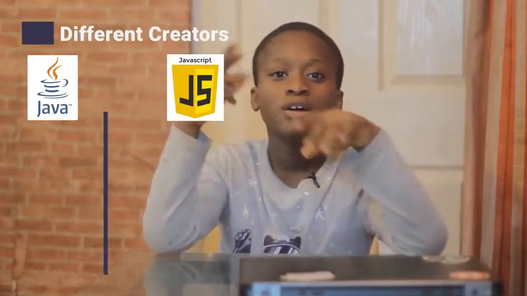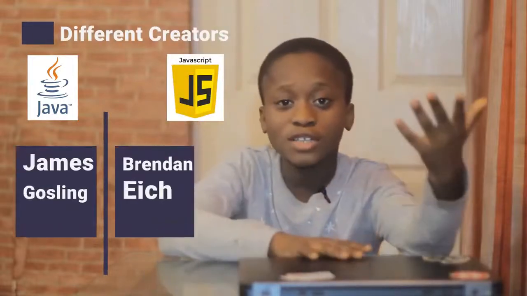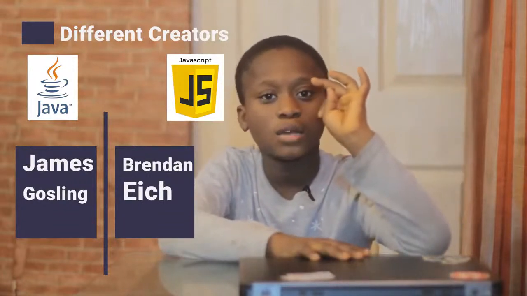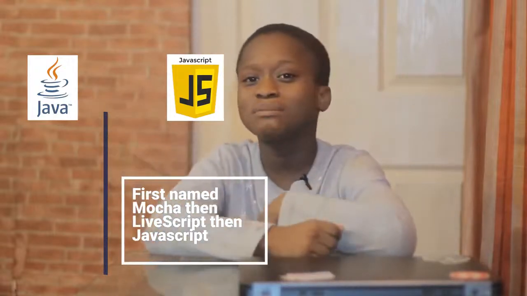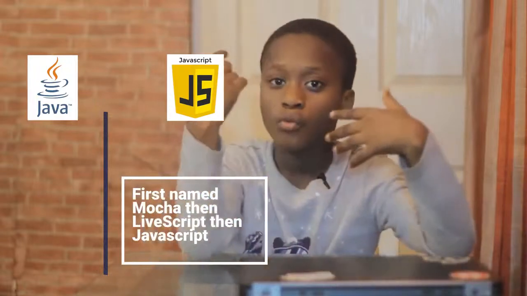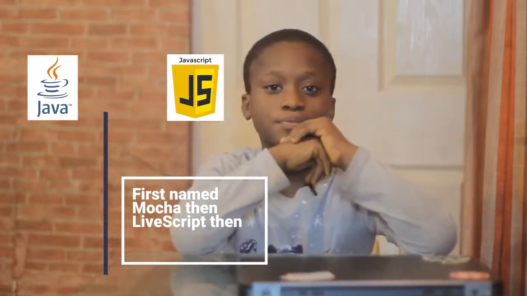First, Java and JavaScript have different creators. Java was created by James Gosling, and JavaScript was created by Brendan Eich, originally under the name Mocha. JavaScript also has different names. It wasn't always named JavaScript. It was first named LiveScript, and had other names before it came to JavaScript. So JavaScript and Java are not the same. Let's talk about the other differences.